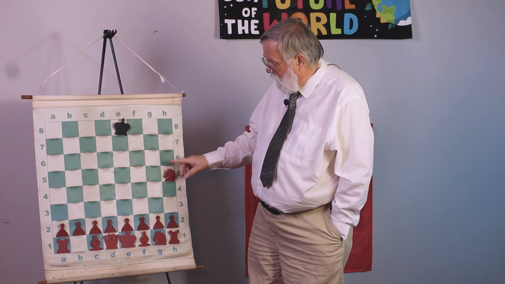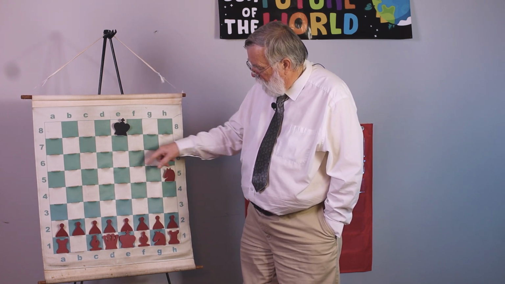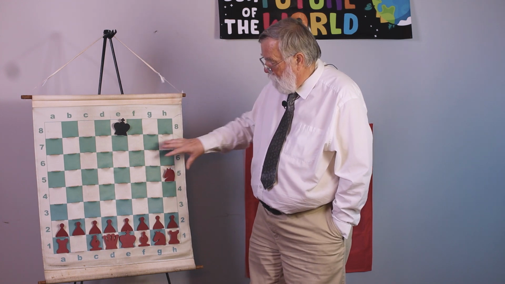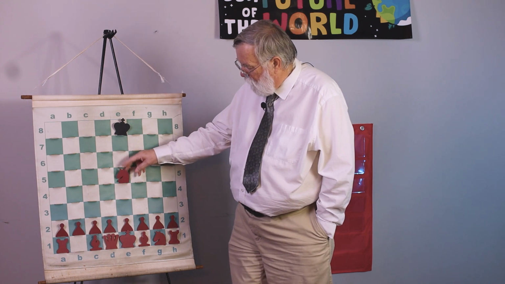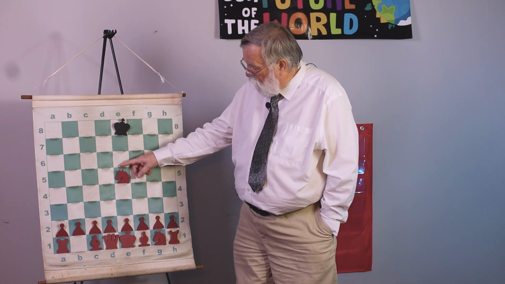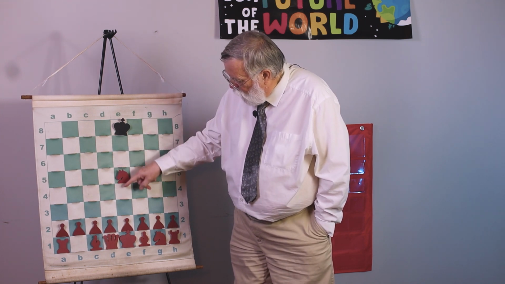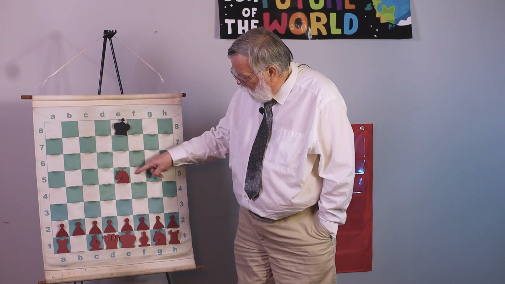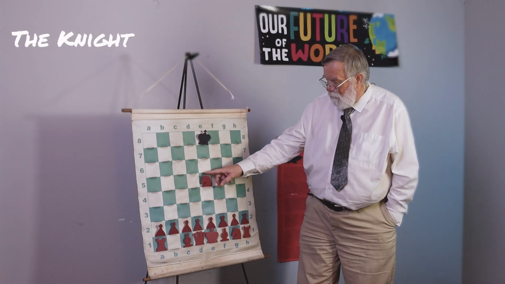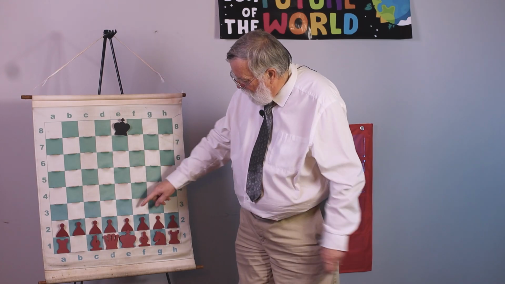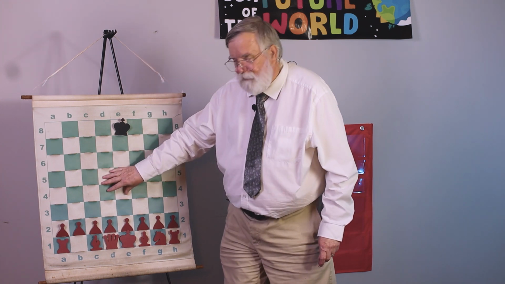Let's put that knight on the side. Now the knight has 4 L squares. That makes it more powerful on the side than it is in the corner. All right? Now let's put that knight in the center square. That knight can go to 8 possible squares when it's in the center. This is true anytime it's in that center 16 square box. All right? That makes it most powerful when it's in the center.